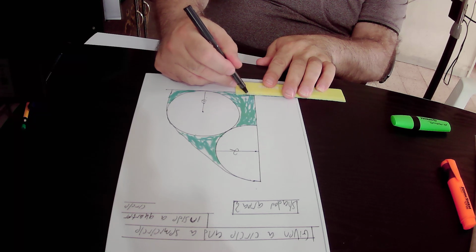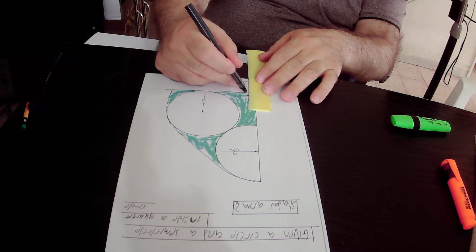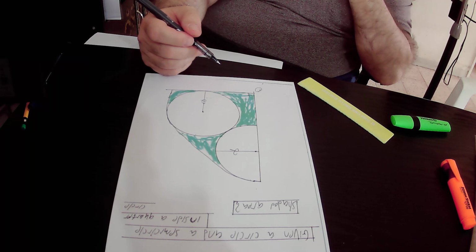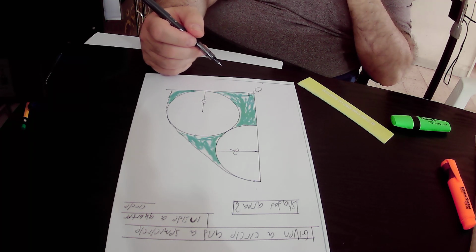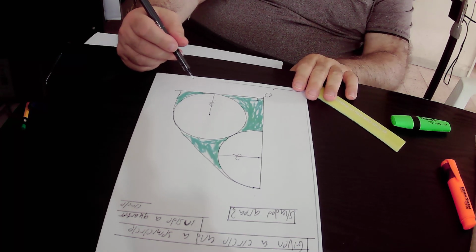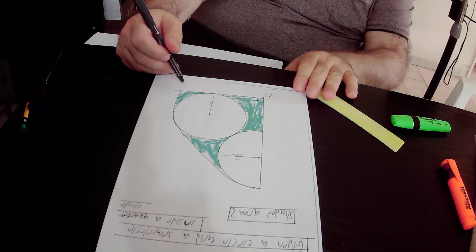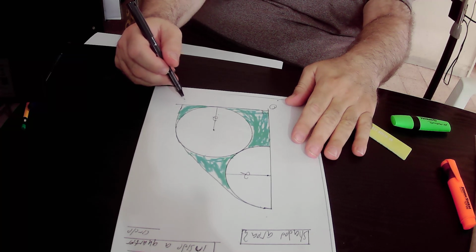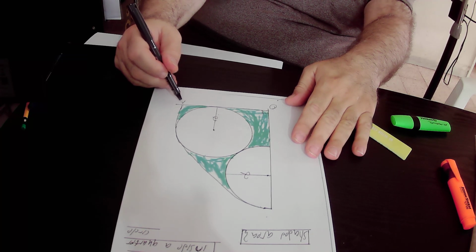It is a right angle. We define this point as point B.